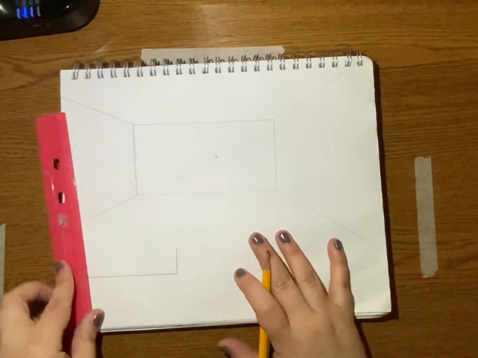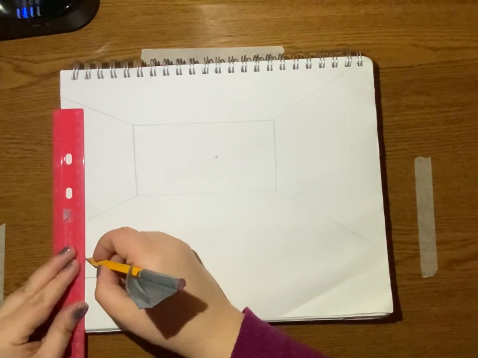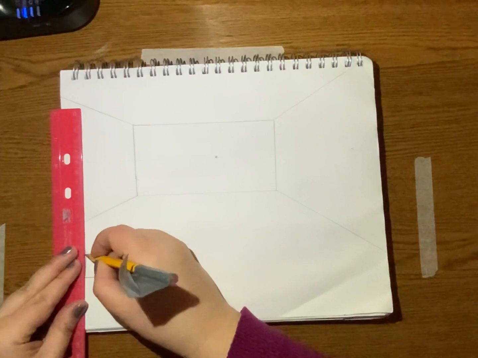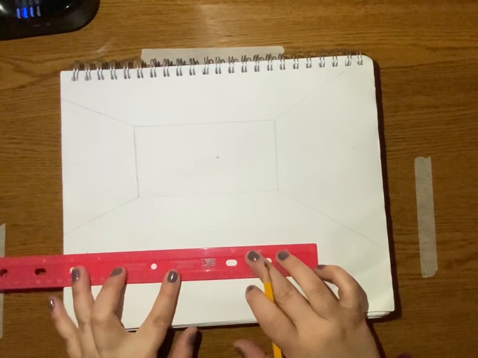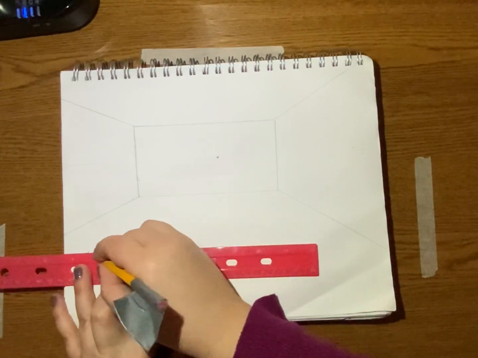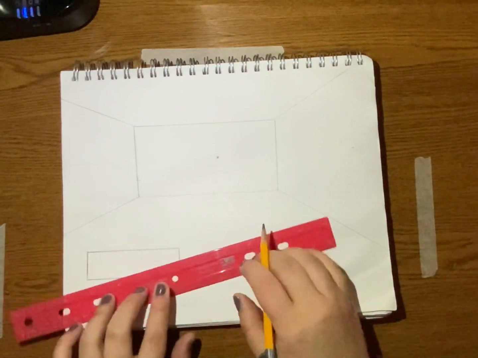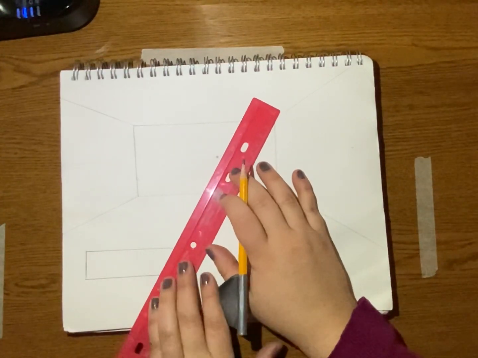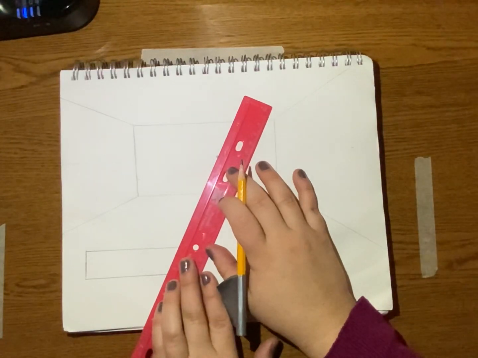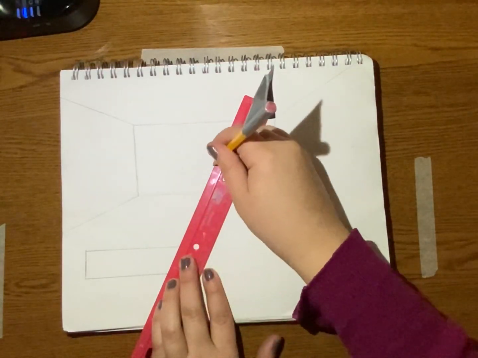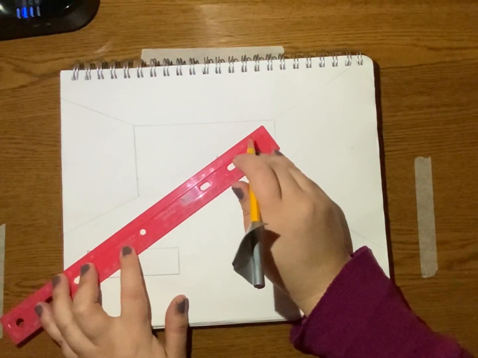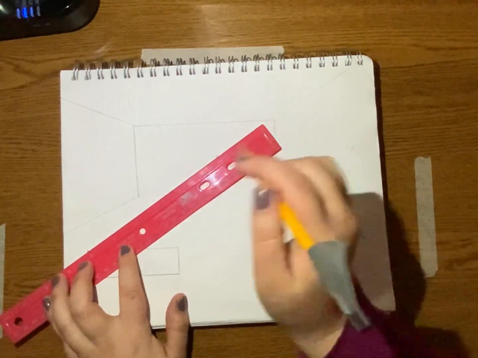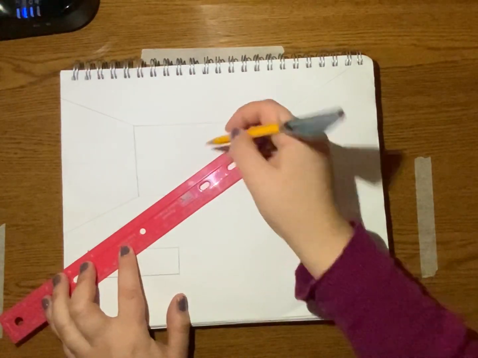So I want to make sure that that's nice and vertical. It looks a little bit slanted to me. Make sure this line's nice, flat, horizontal. So this is the base of the couch where you would sit. I'm going to take each of these corners to the vanishing point lightly because I'm going to end up erasing part of the lines.